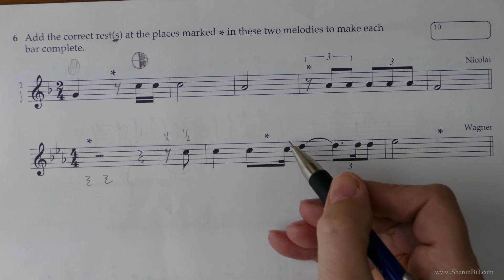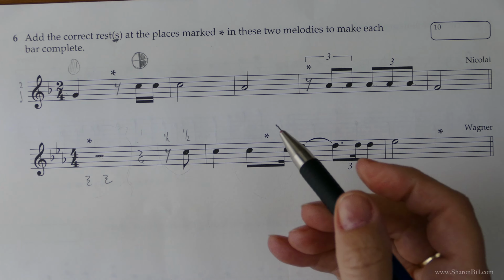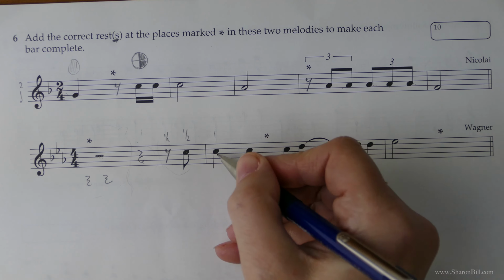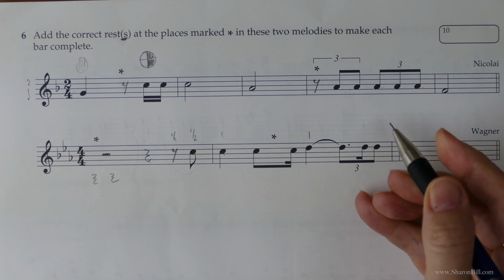So let's look here now. So here we should have 4 beats. We've got 1 beat here, we've got 1 beat here. This is 3 in the time of 2.